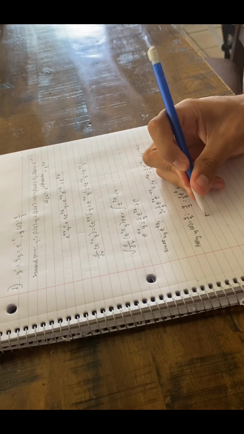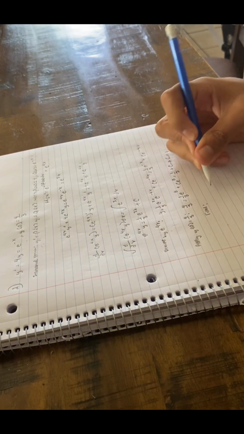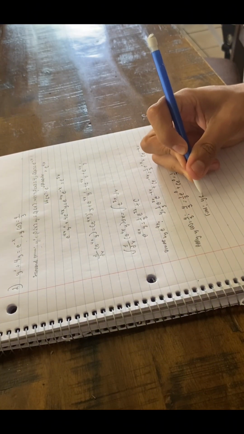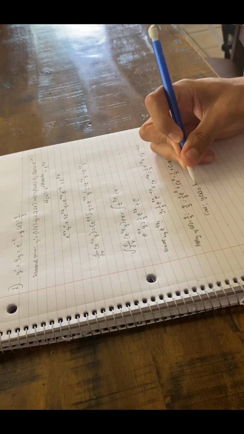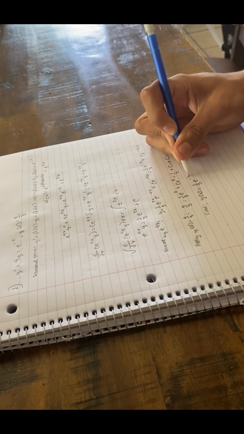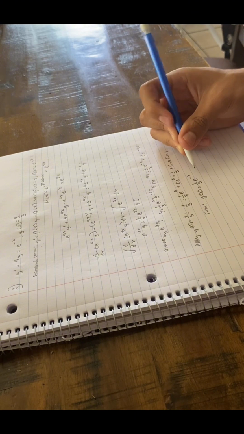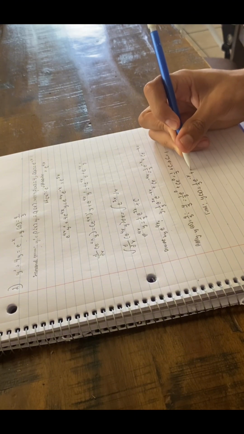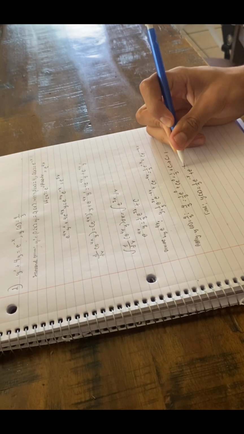So our final answer is y of x equals 1 over 3 e to the power of negative x plus e to the power of negative 4x.